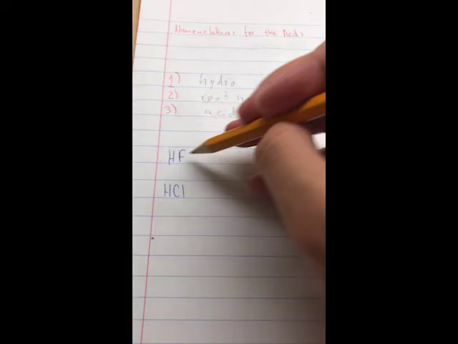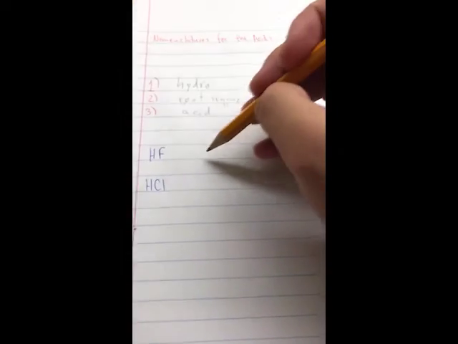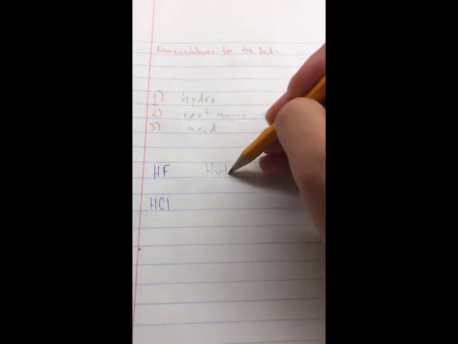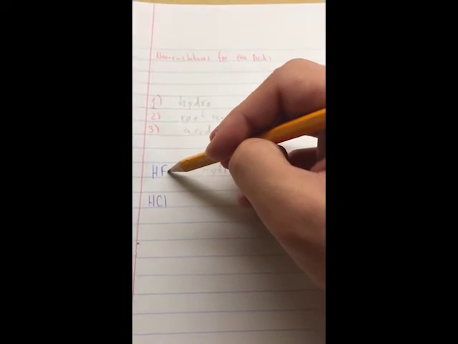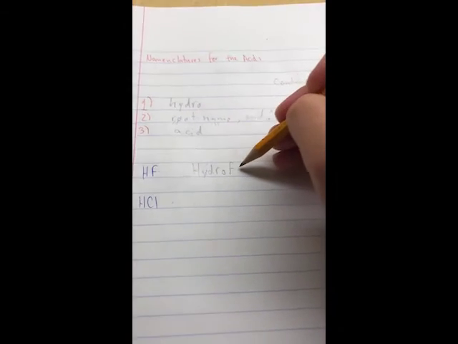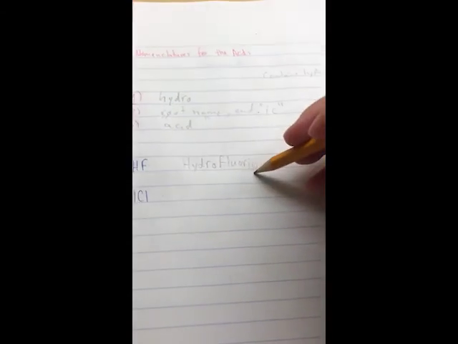We have H, as we said, it contains hydrogen, and it mostly comes first. So your first rule is hydro. Then you put the root name of fluorine, which is fluor, and then end it with ic, fluoric, hydrofluoric, and then the third step is acid. So you will have hydrofluoric acid.